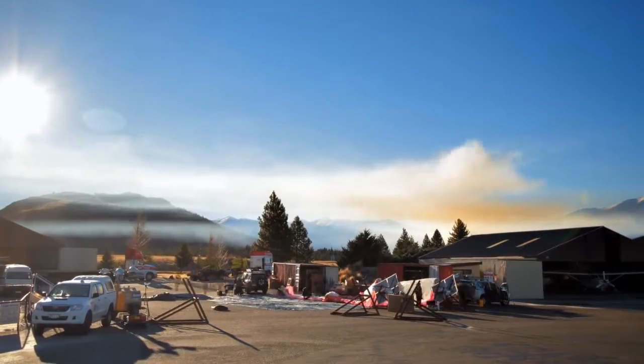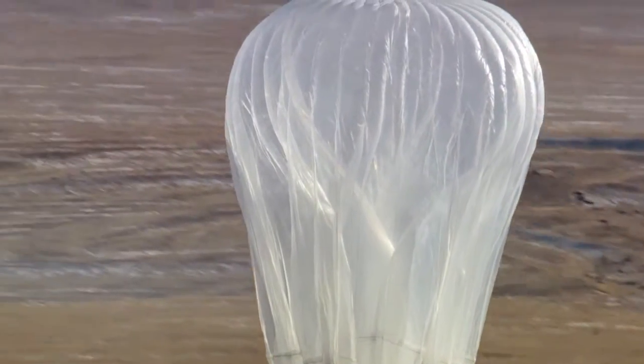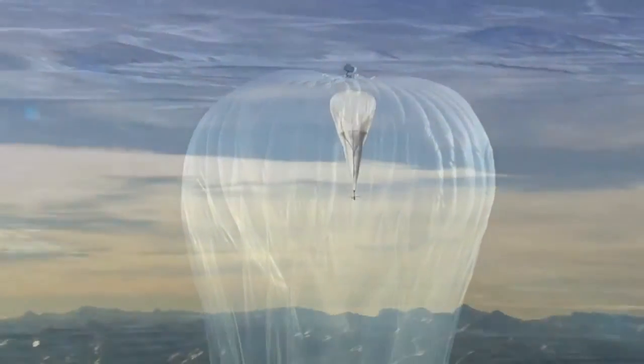Having access to the internet can change lives, and there are 5 billion people on the Earth that aren't reached. Balloon-powered internet sounds positively mad, and in a way it is, but it's mad in a very practical way that could just work.